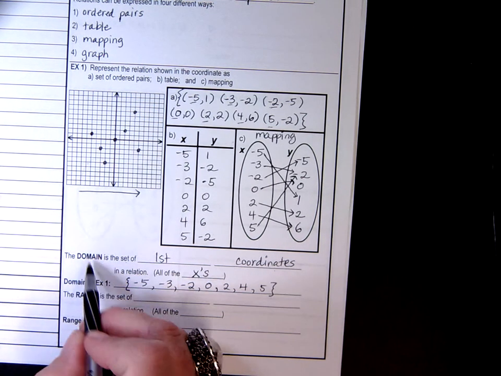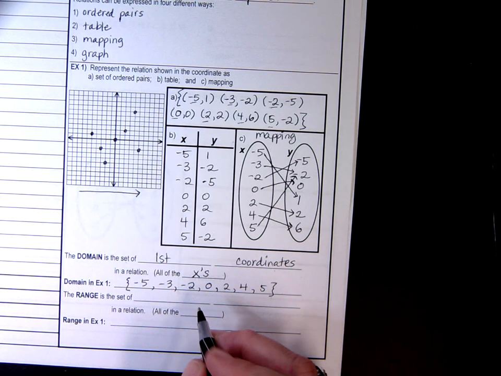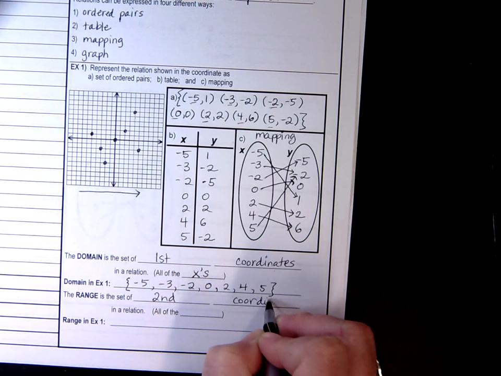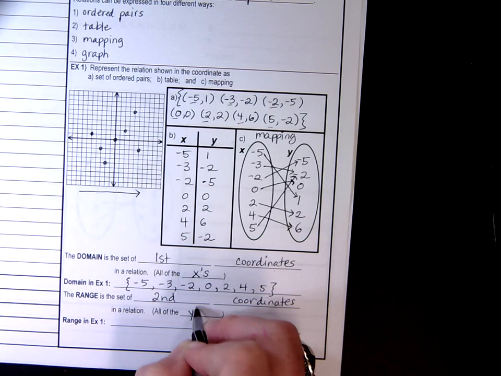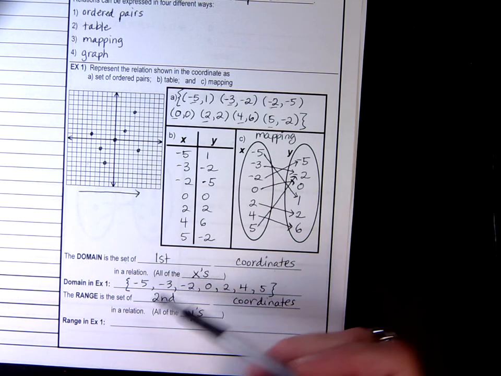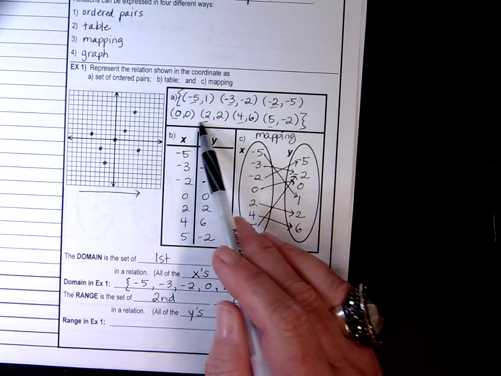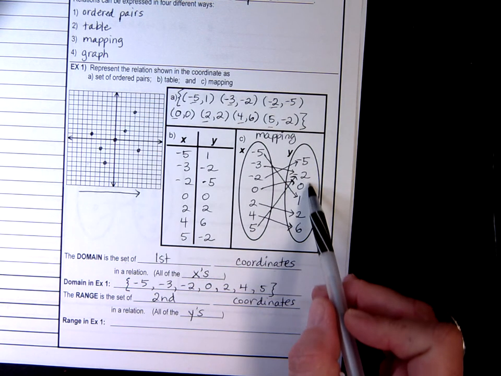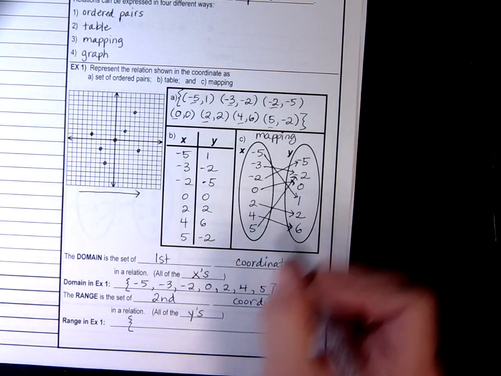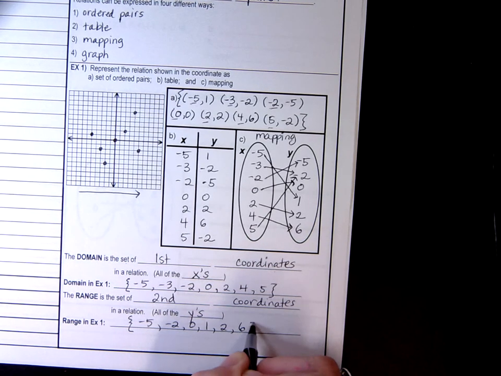If your domain is your set of all x coordinates, then your range will be the set of all your y coordinates, or second coordinates in your relation. So this is just a list of all of your y's. So our range, again, we want to make sure that it's in order from least to greatest and not repeat anything. We can still use the ordered pairs or the table, but if we use our mapping, it's already in the right order for us, and we've taken out the repetition. So we have -5, -2, 0, 1, 2, and 6.